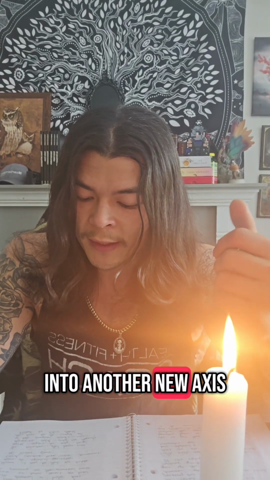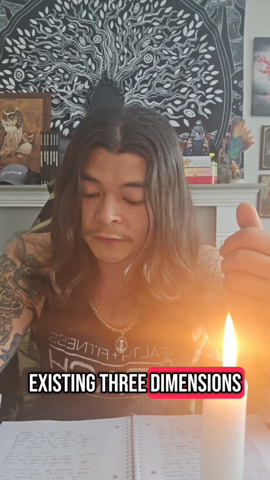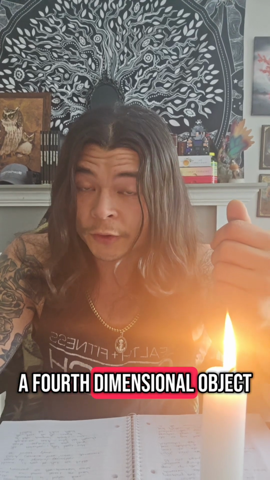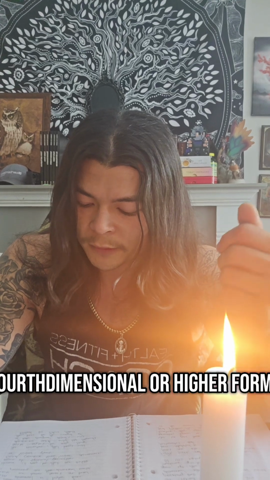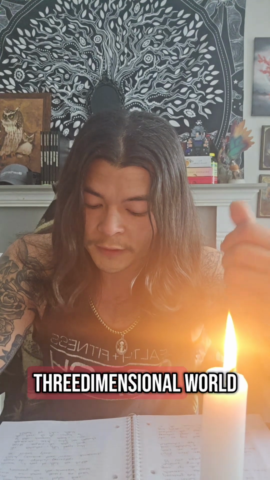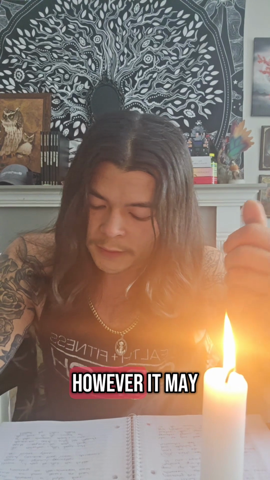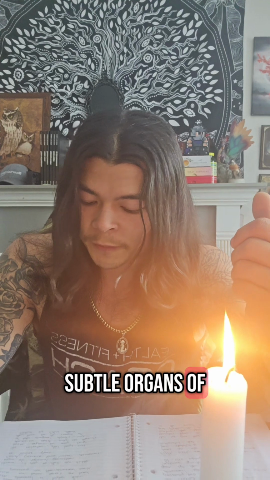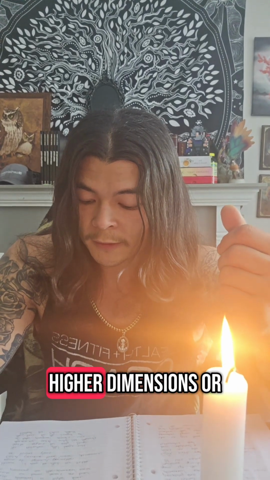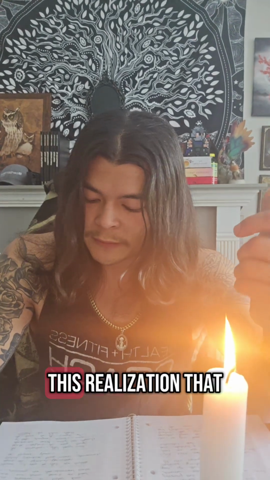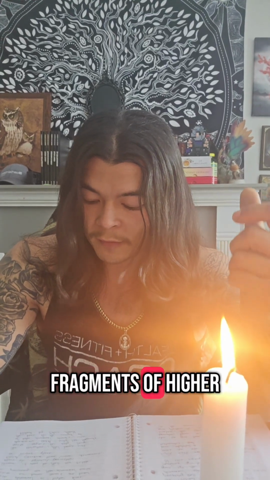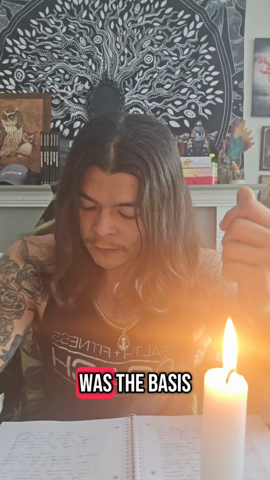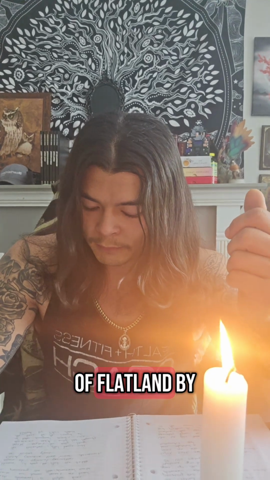Now if we move the point into another new axis, away from the existing 3 dimensions of space, we then create a 4th dimensional object. We cannot see any aspect of 4th dimensional or higher forms because our human senses are based on perceiving our 3-dimensional world. However, it may be that our subtle organs of spiritual perception could perceive their higher dimensions or higher planes. This realization that beings with sense organs for only lower dimensions could only see fragments of higher dimensional objects was the basis for the concept of Flatland by Edwin Abbott.